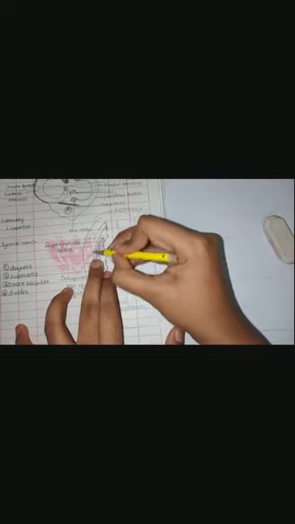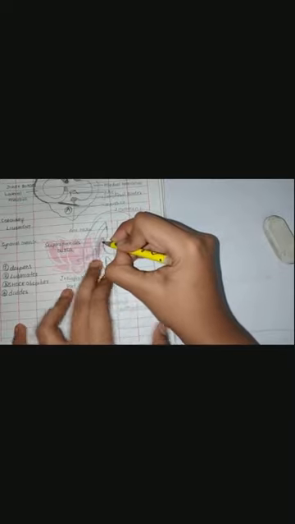So this is the patella, and just above the patella it forms the suprapatellar bursa. Just above the patella, this one is known as the suprapatellar bursa. Below the patella, the quadriceps femoris tendon is separated from the synovial membrane by the infrapatellar pad of fat. That's all. So first, what did I say?